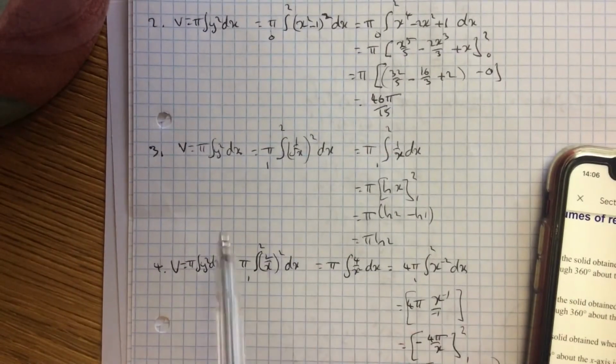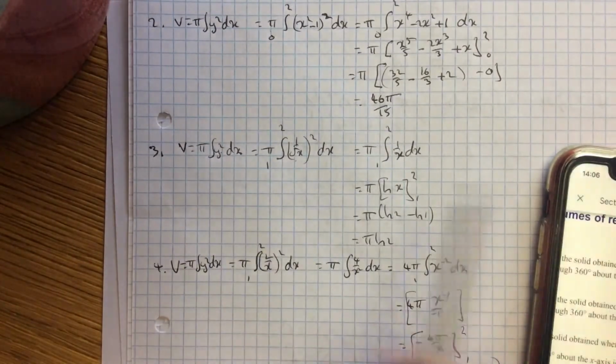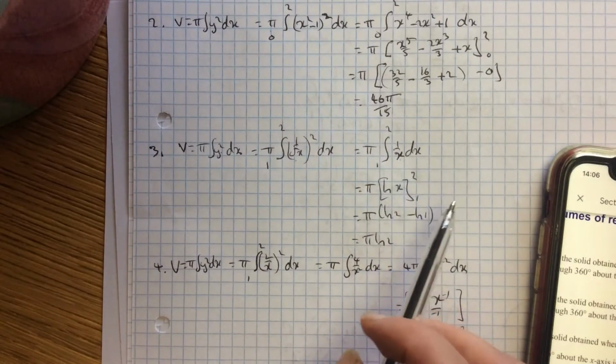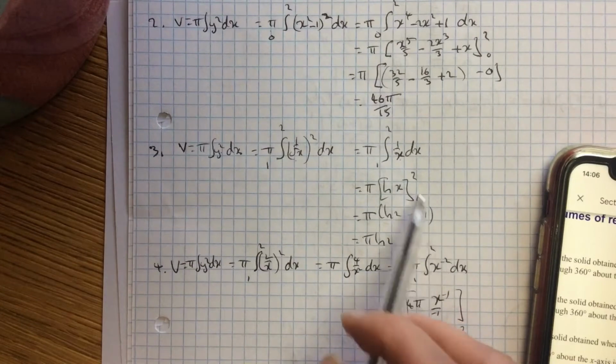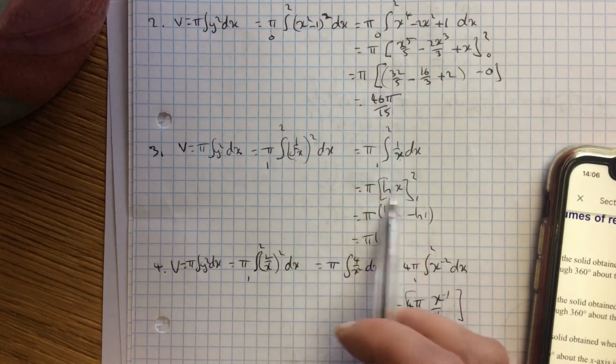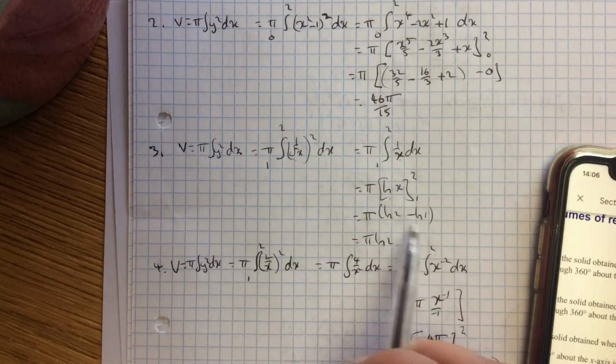Number 3, again, straightforward enough. Y squared gives you 1 over x. Just remember how to integrate your fraction. Is a derivative of the bottom and the top? Yes, it is. So you log the bottom line and then just sub in.